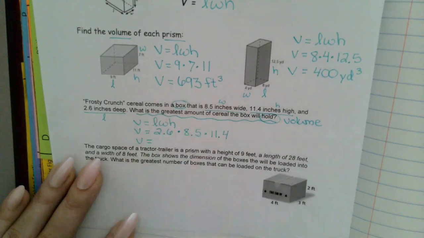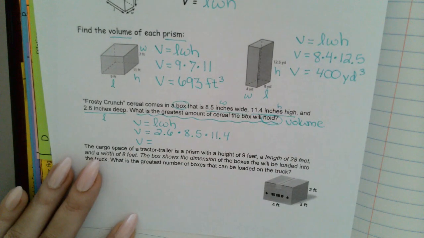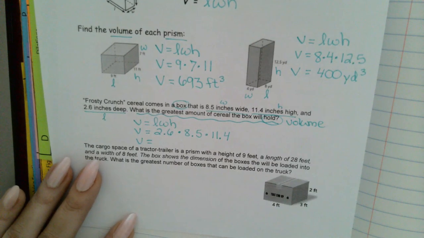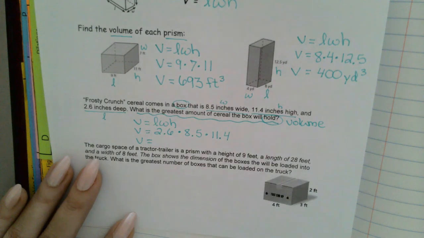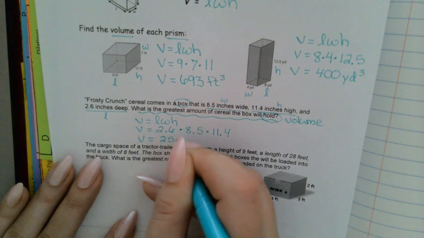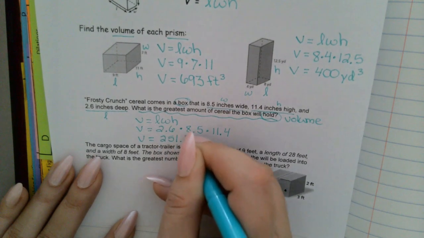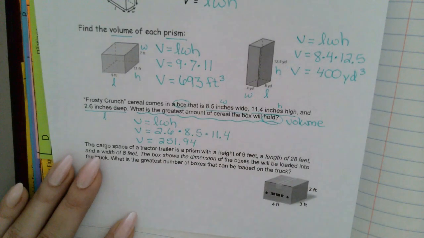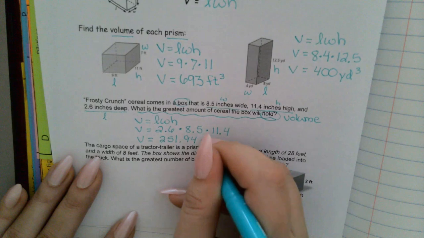And what is that volume? What you got? 251.94. What are my units? Inches, and then we will cube them.